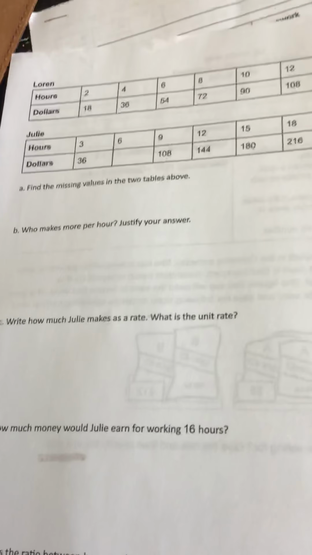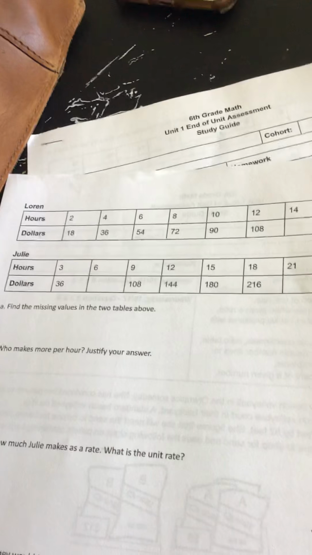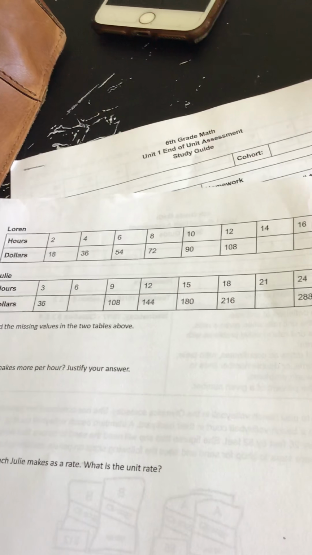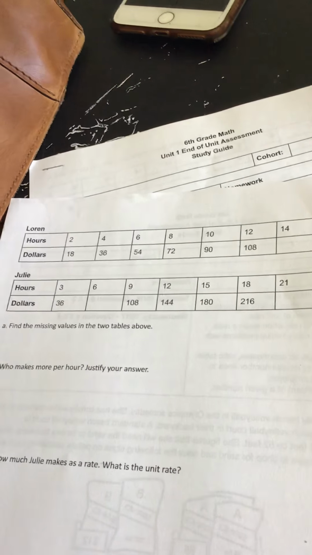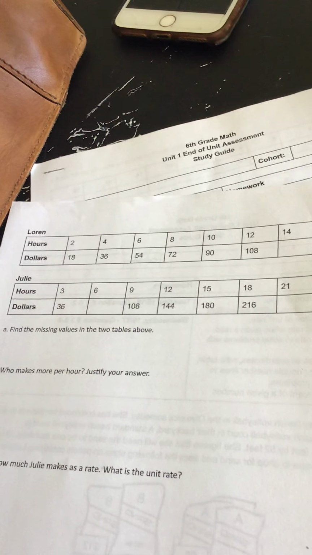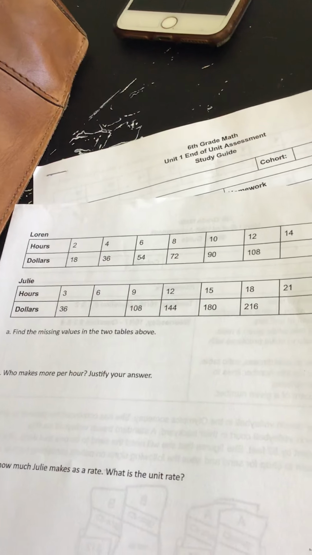And then we look down and let's see what the first question says. It says, find the missing values in the table. So we gotta find these missing values. I'm just gonna look at this first table for Lauren. I noticed for hours, it skip counted by 2. And then I have to figure out, if it skip counted by 2 for Lauren, for the hours, I wonder what the dollars are skip counting by. And you know what? It looks like it skip counted by 18, but I'm not sure, so let me check to make sure that's true.